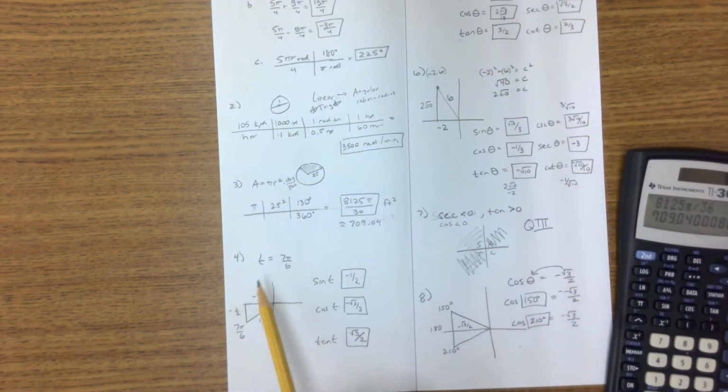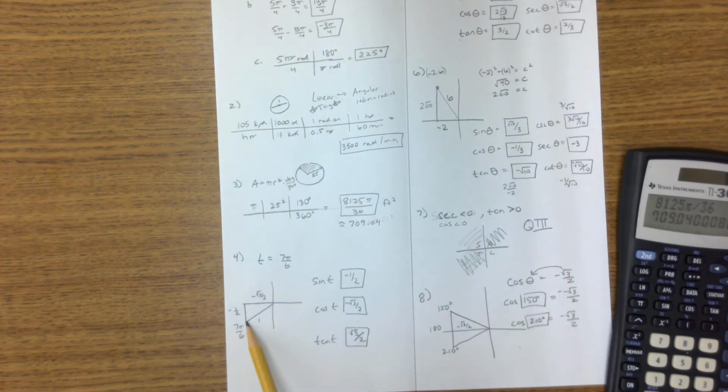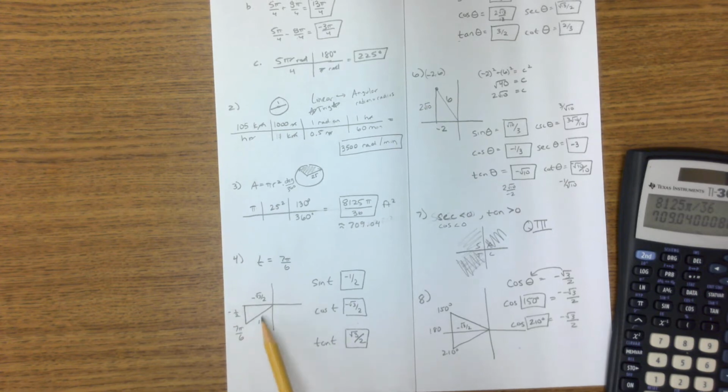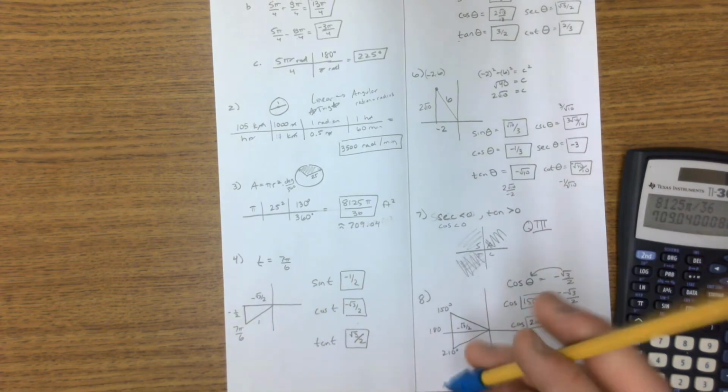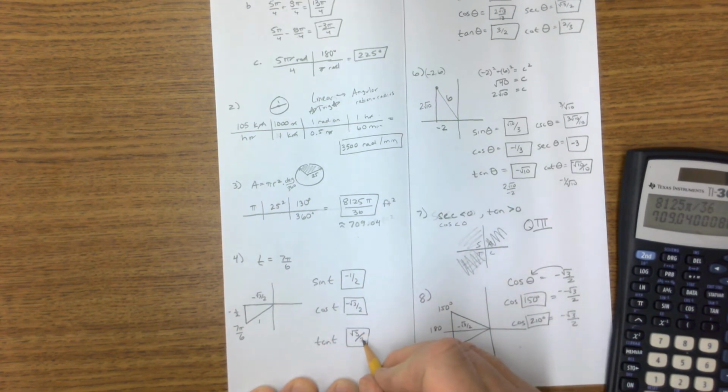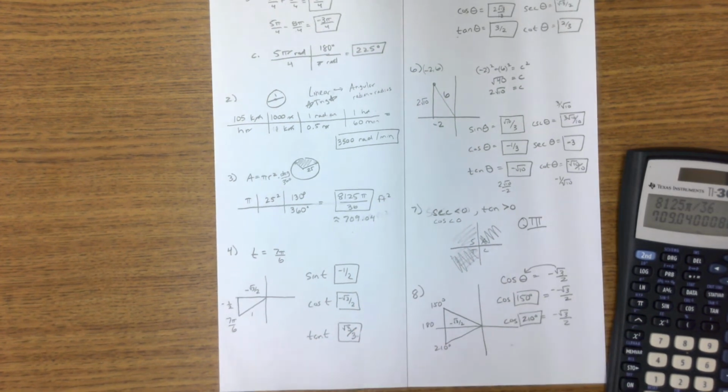Number 4. The angle is 7 pi over 6. Well, that's right here, right? 210 degrees. Well, that's on the unit circle, so we know these measurements. And now we can find the trig values. And those should all be, oops, we have a 3 here. These should all be, you should remember all of these from the unit circle, right? Sine, cosine, divide them, you have the tangents.